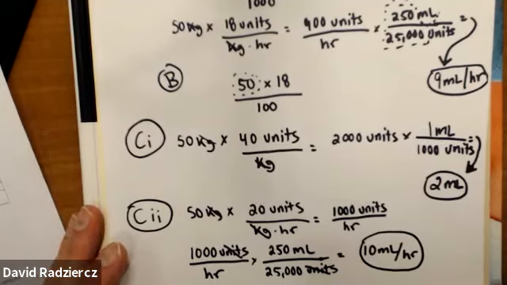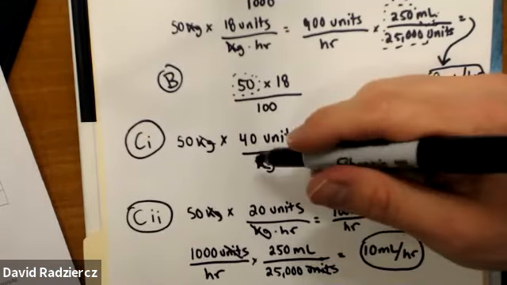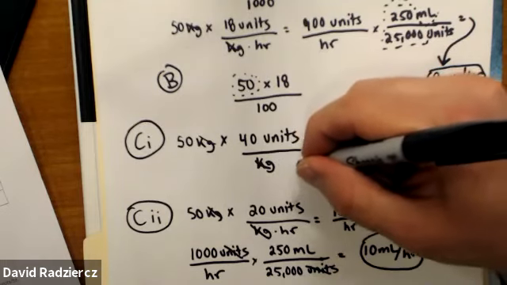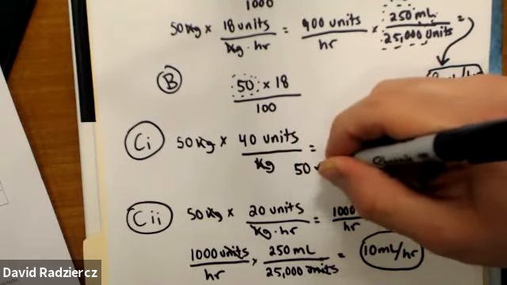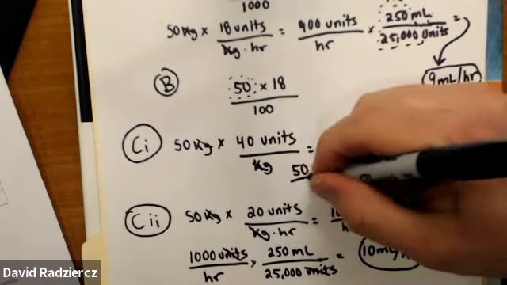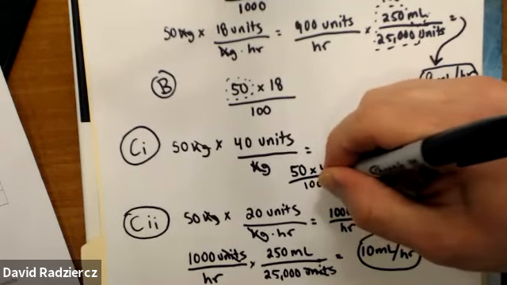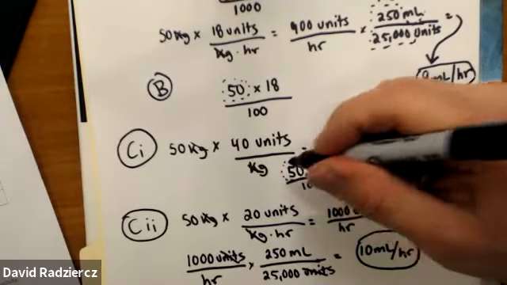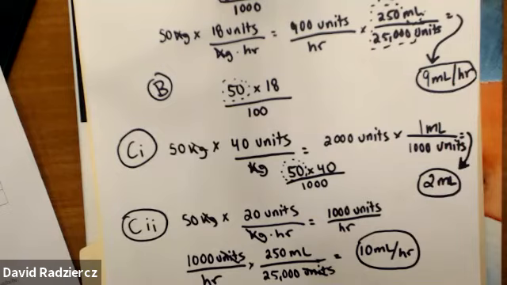Okay. So for this question, since we commonly use step 12 of the protocol, this is going to be 50 times 40 over 1,000. Remember, 50 is the thing that will change because it's dependent on the patient's weight.